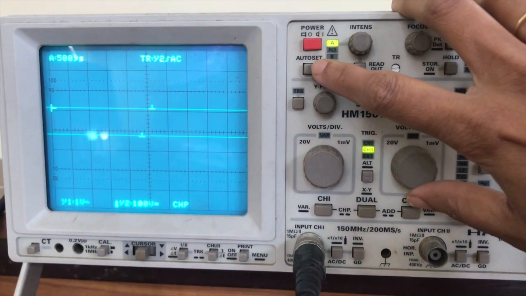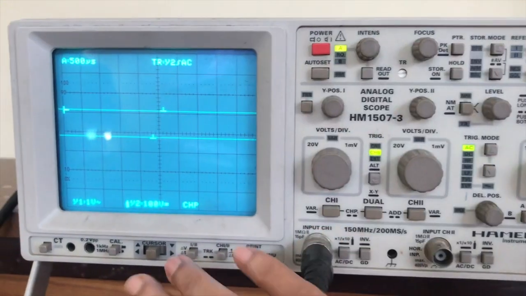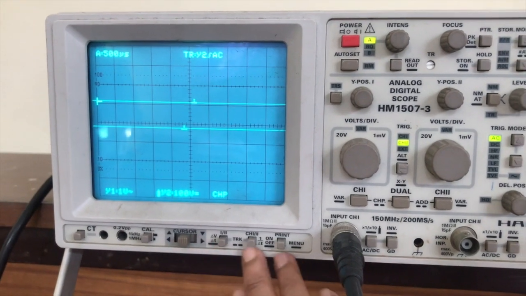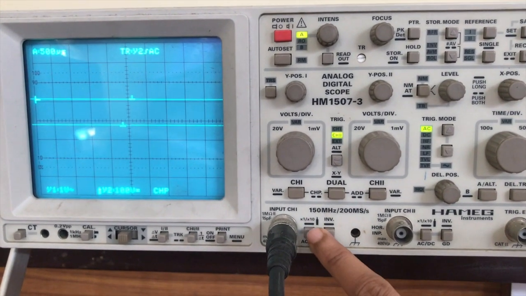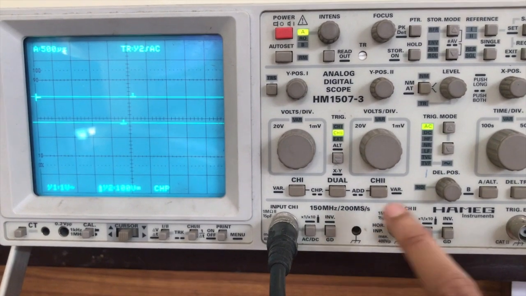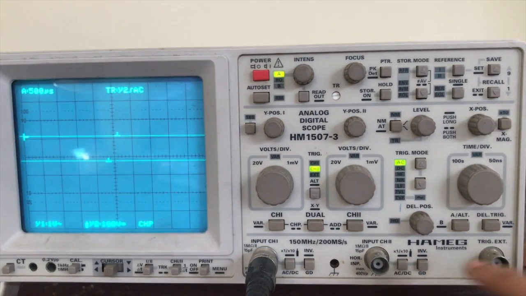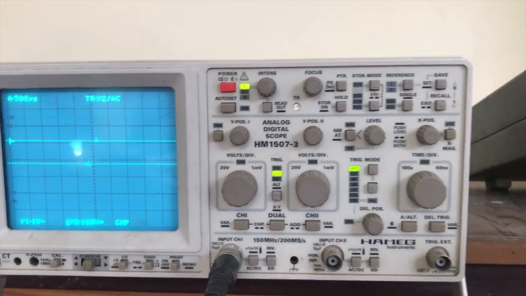This is the auto set button. As you press this button, it automatically sets the waveform. These are the markers used for measurement of the waveform. These are the controls of the input waveform: AC, DC, inverted and ground control.